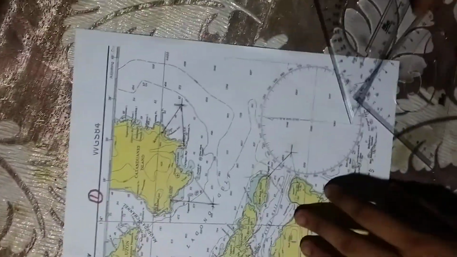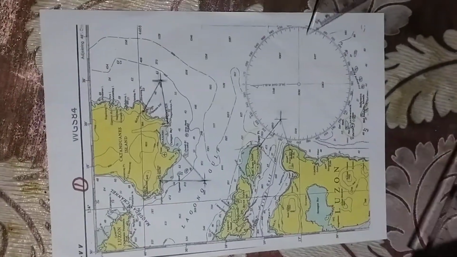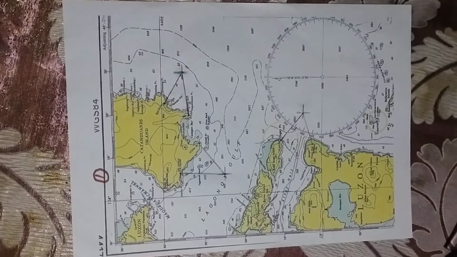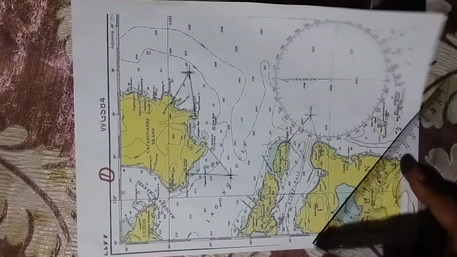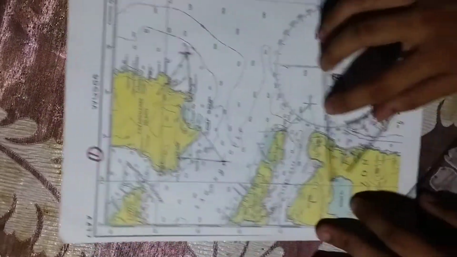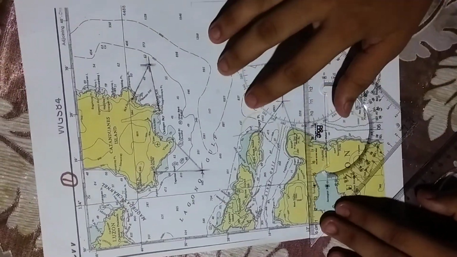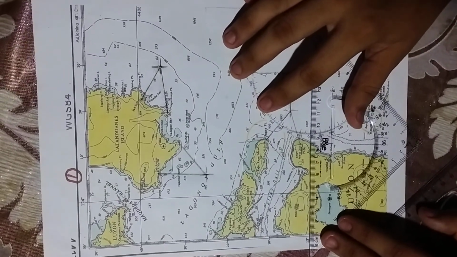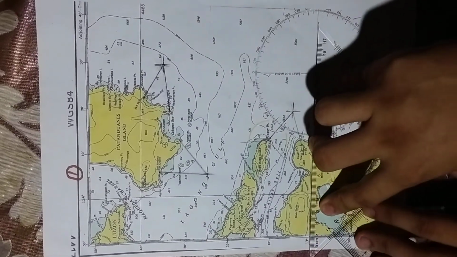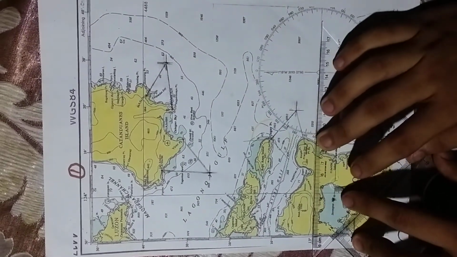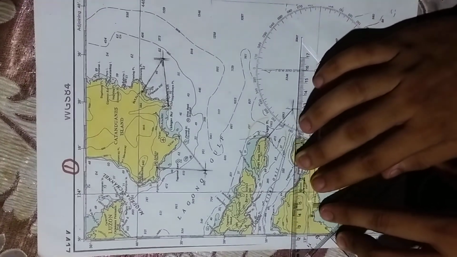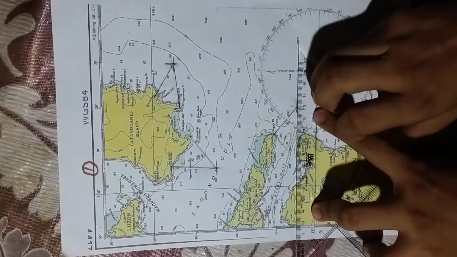The third ship's position is at 13 degrees 5 minutes north, 124 degrees 20 minutes east. So I'm gonna put my parallel triangle here. Or the parallel ruler. So I'm gonna drag it up to the 5 minutes north here.